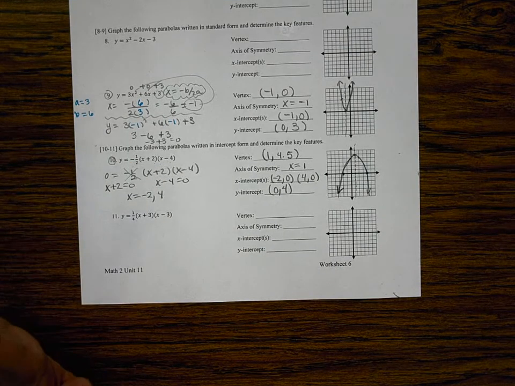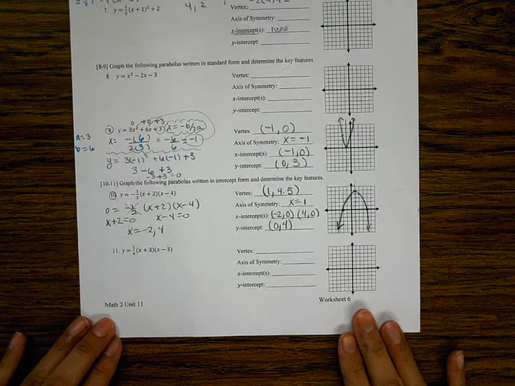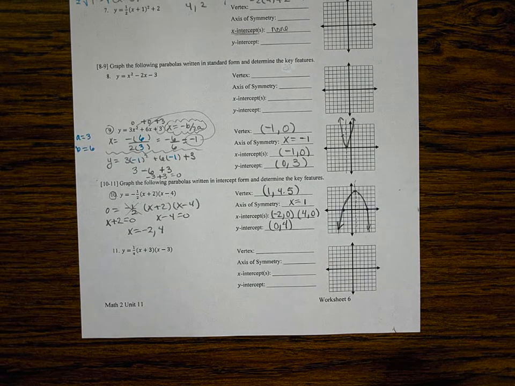Okay, I know it was long, but again, this is homework questions included with the notes. That is it for this lesson.